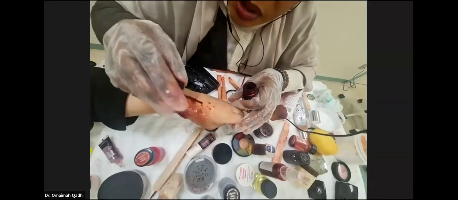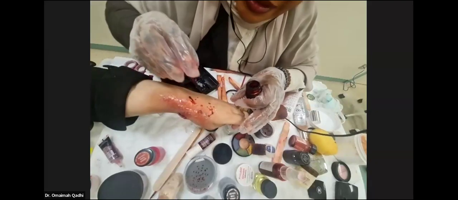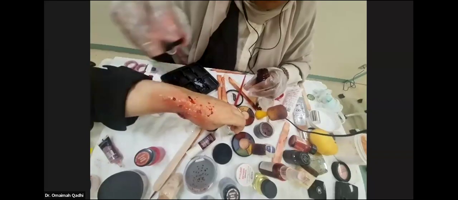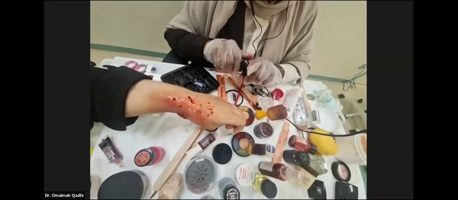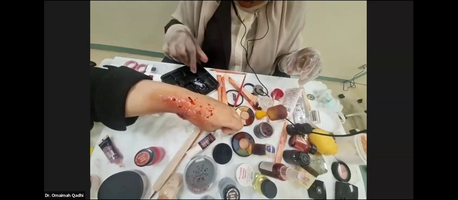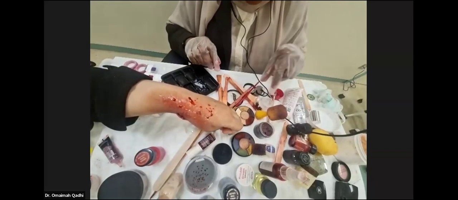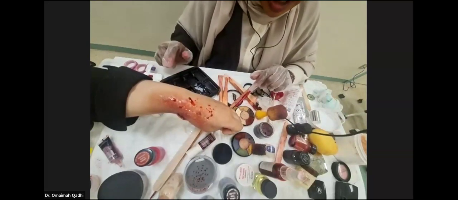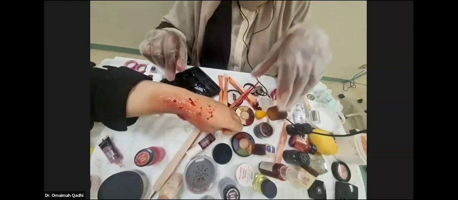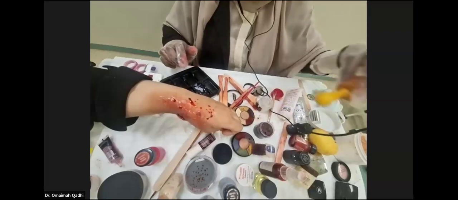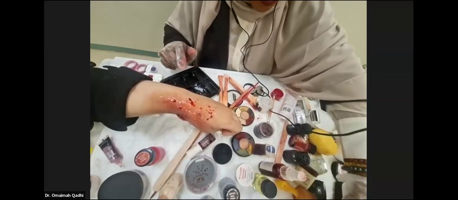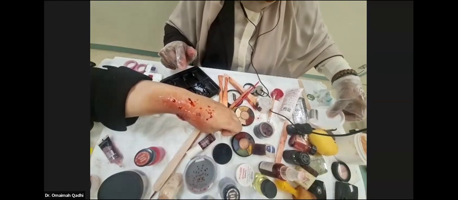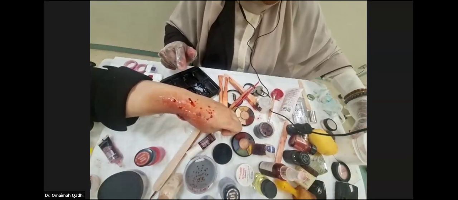Doctor, we have a question. Yes, sure, absolutely. From where can we get these tools? You can check on Amazon. Some of the tools or materials that we're using are the same as the materials for Halloween. So you can go under that category and check there. Under the Halloween products, you will find a lot of things.